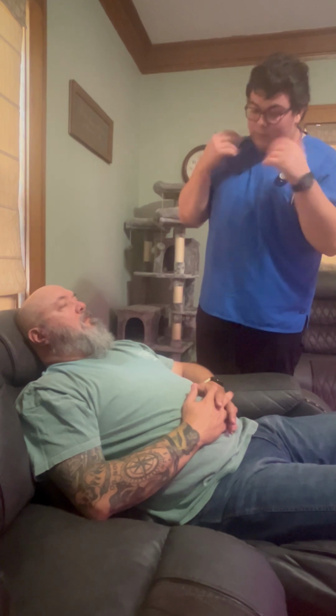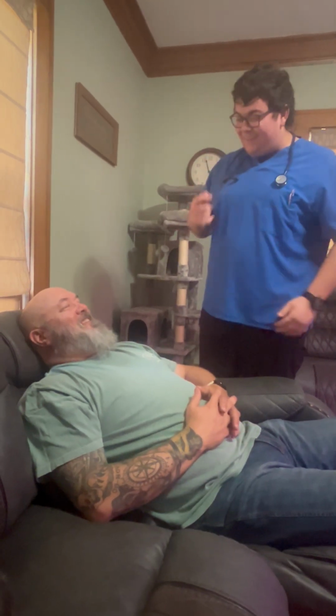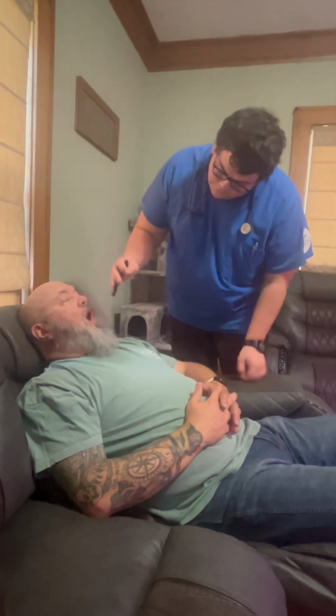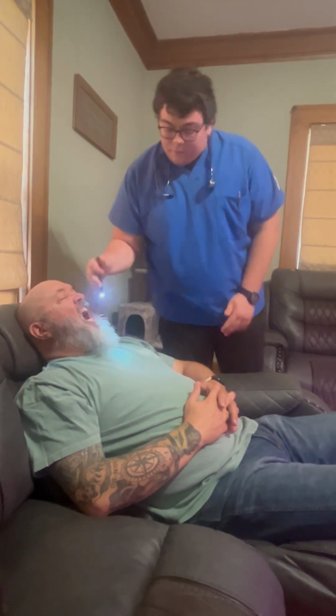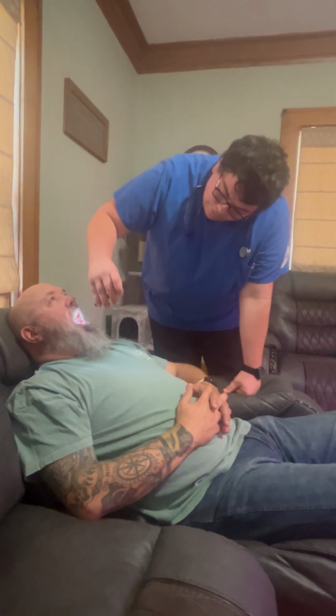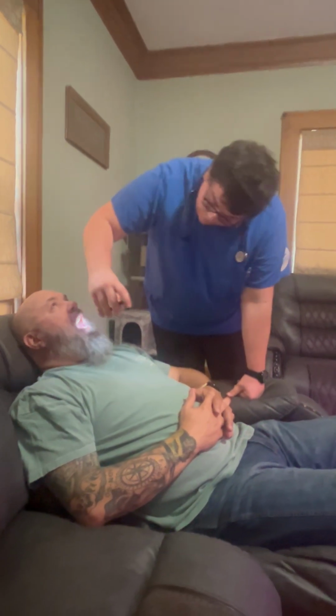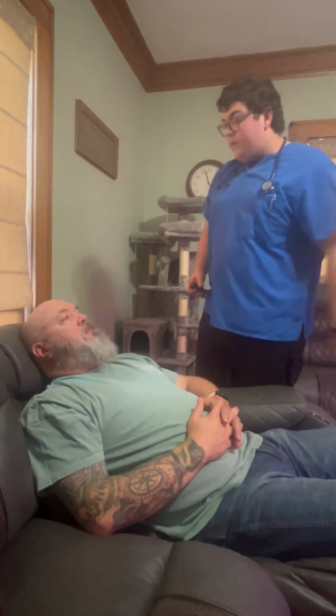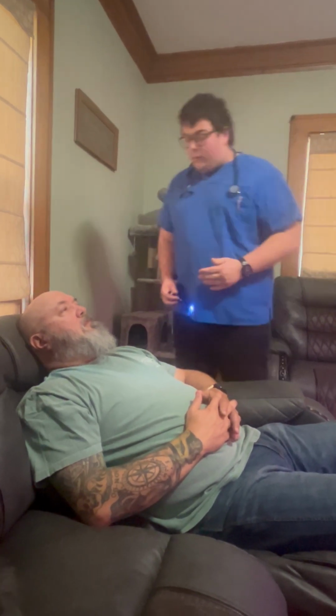Now I move on to the mouth. I have them smile quickly so I can check to see if it's equal. I have them open the mouth. I check their teeth. I look at the back of their throat to see if there's any redness or swelling. Check the moistness and the color of the mouth. I have them stick out their tongue to see if it's midline. I smell the breath.